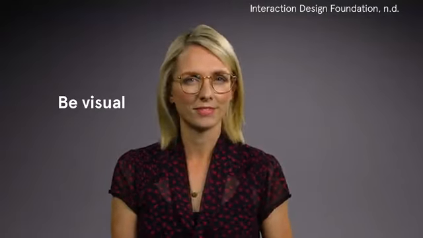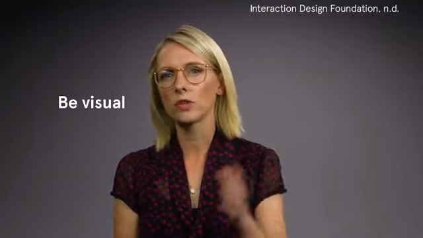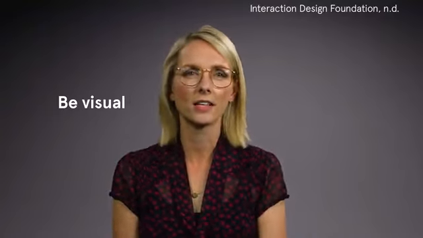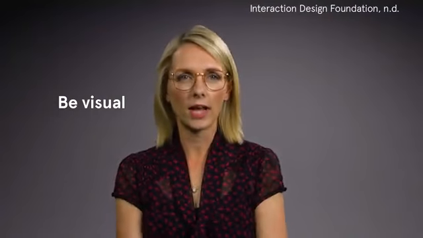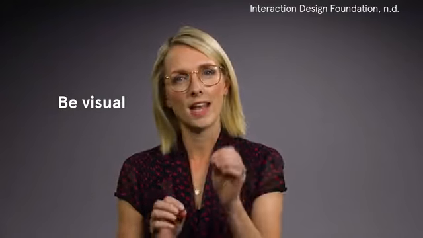Be visual. You don't just need to make a dot list on a whiteboard. Draw, scribble, connect ideas with different coloured pens or sticky notes. Do whatever you can think of to really bring your ideas to life and to view and connect the ideas in different ways.